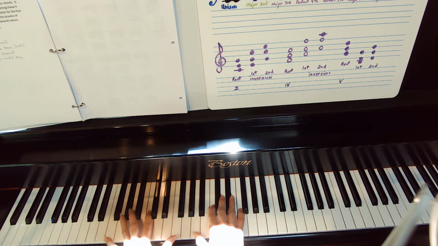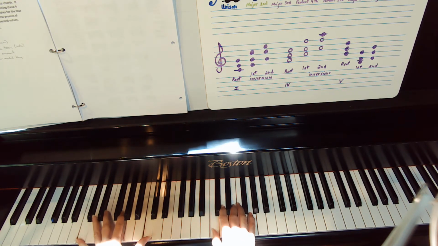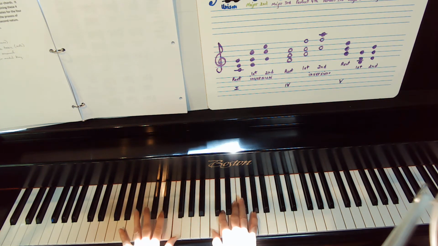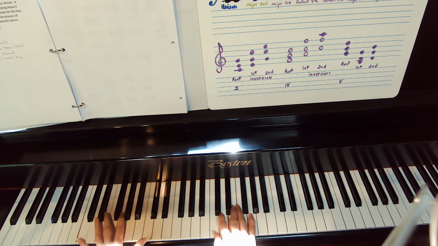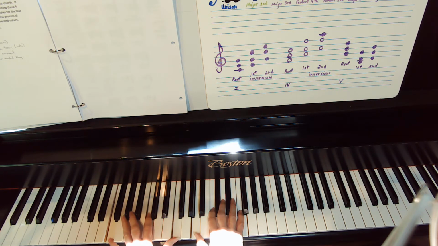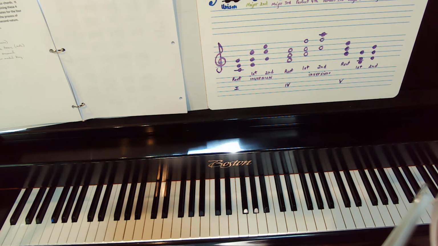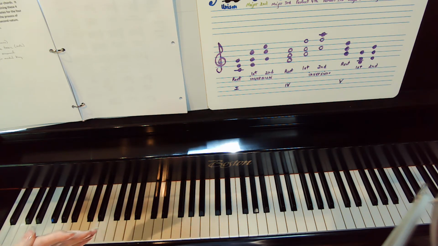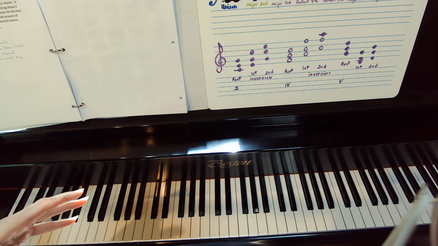4, 1. Or it could be amen. 1, 4, 5, 1. Or it could just be 4. Amen. Okay? So learn the 1, 4, and 5 in every inversion. Write them out. Same group of chords in every key.